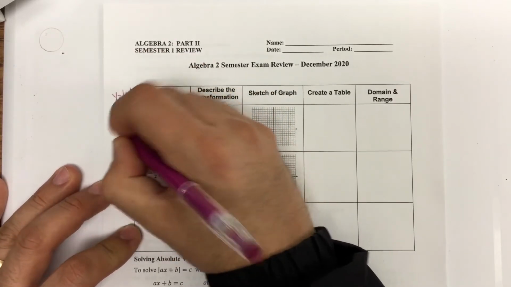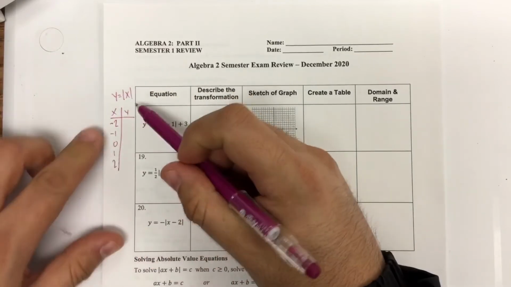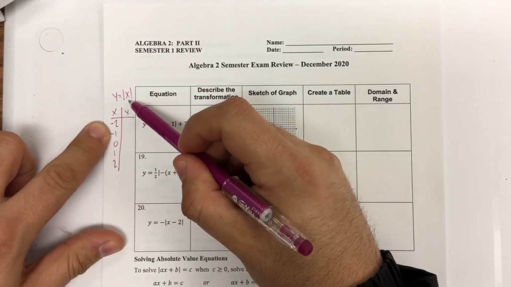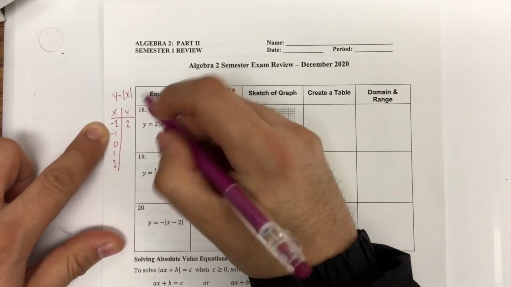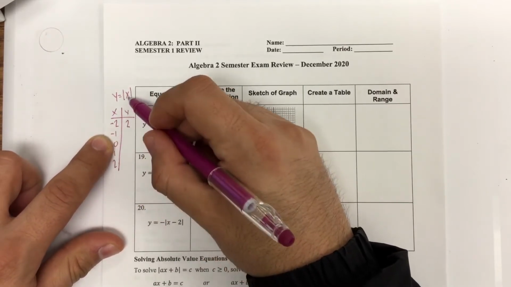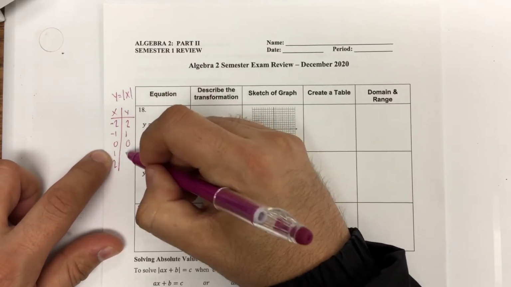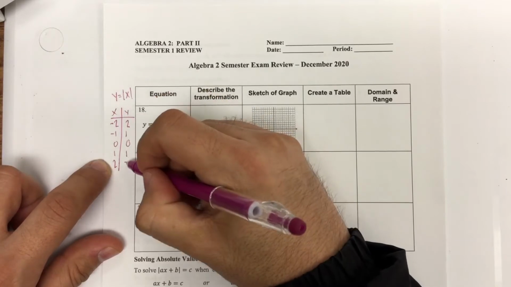So I'm going to use the values of negative 2, negative 1, 0, 1, and 2. So if I take the absolute value of negative 2, I come up with 2. Because remember, it's the distance that that number is from 0, so it's 2 units away. The absolute value of negative 1 is 1. 0 will not change. The absolute value of 1 is still 1, and the absolute value of 2 is 2.